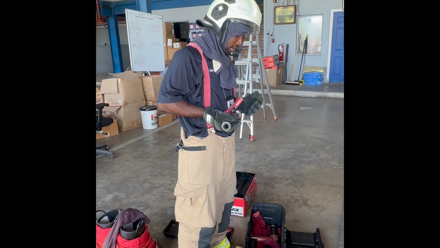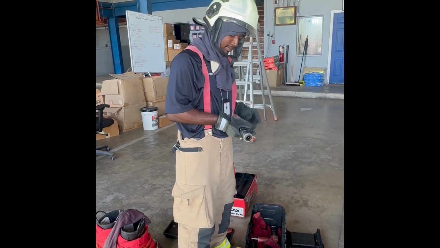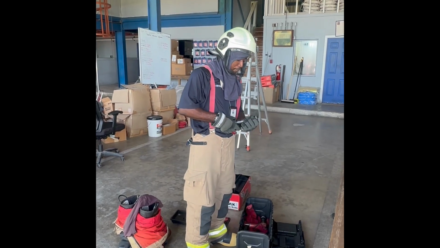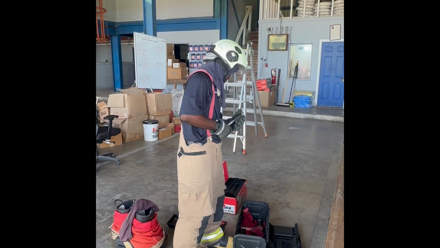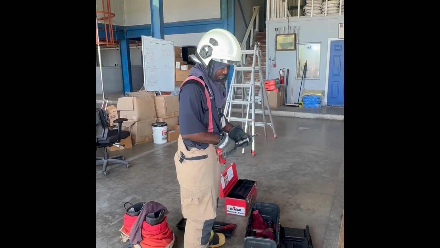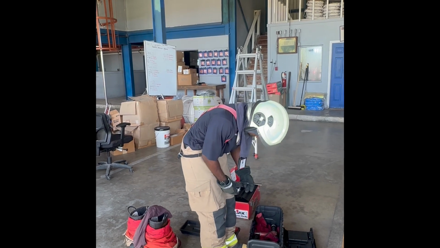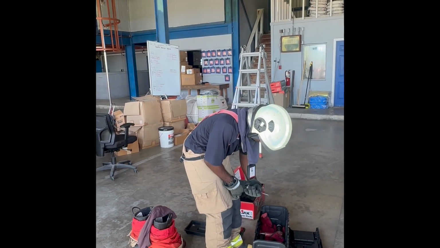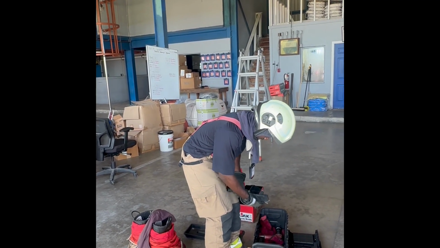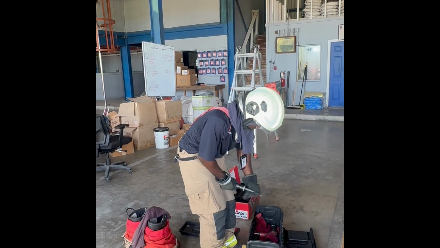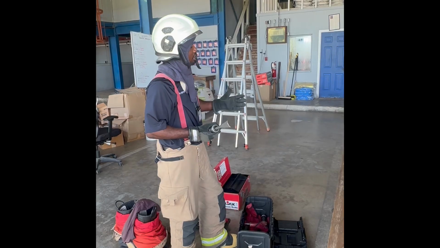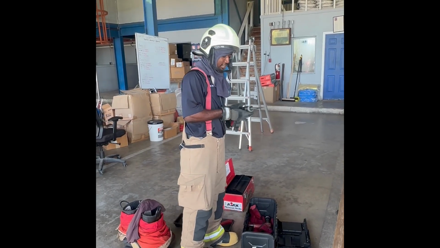You have the middle end to lock the chisel in place. You pull back. Let me demonstrate. You pull back, put it in, and pull forward. Make sure you lock it. Give it a little tug.